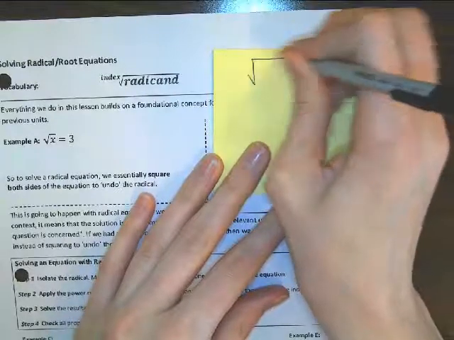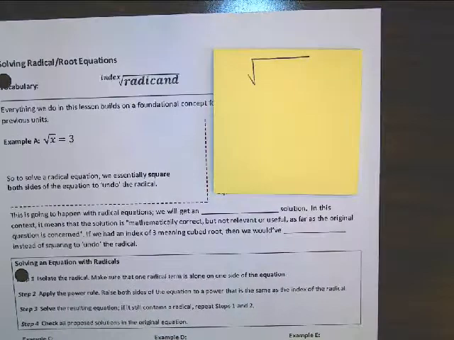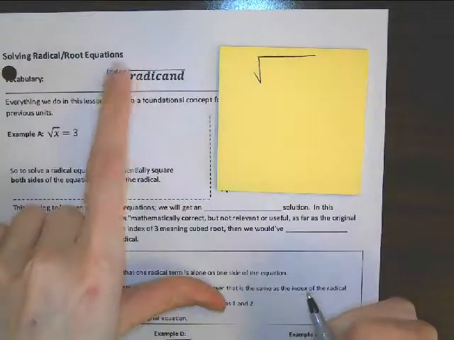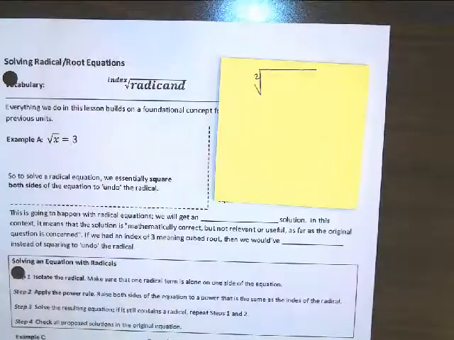But this symbol right here with the little check mark on it and everything, that is called a radical. What else do you guys frequently call this symbol? A square root. Yeah. Well, it's called a radical, just the symbol itself. You guys say square root because the index, the number that's inside the little check mark, is actually a 2. You just can't see it. We know of it as being a square root.